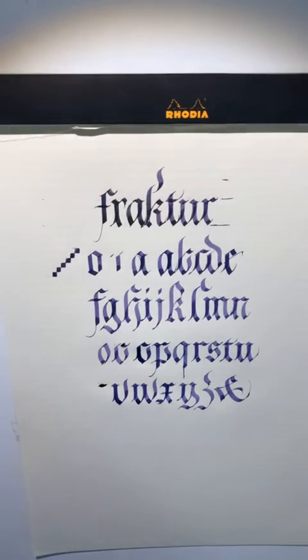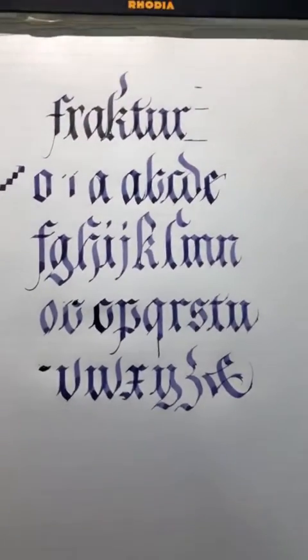All right, so there's your Fraktur alphabet. I'm just going to flip the camera around and take some questions. So still not perfectly well, but just trying to get some work done.